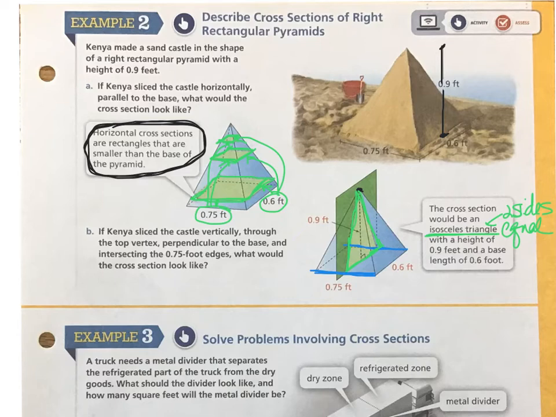The height of that triangle is the same as the height of the pyramid, which is 9/10 of a foot. And the base length, that means this bottom side here, the bottom side of that triangle will be the 6/10 of a foot, that is the same as the base length of the rectangle that makes up the base of that pyramid.